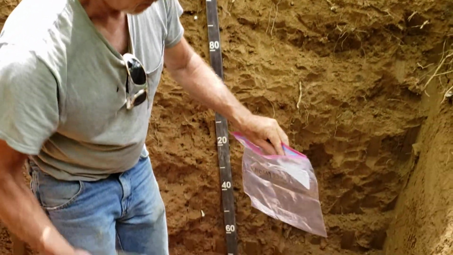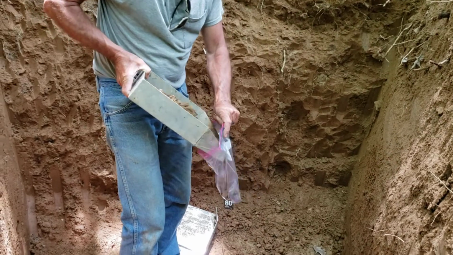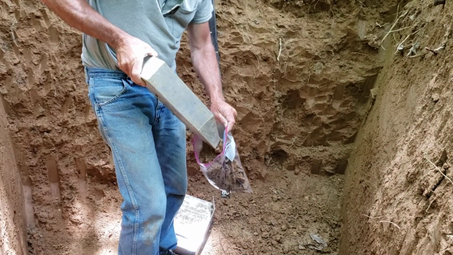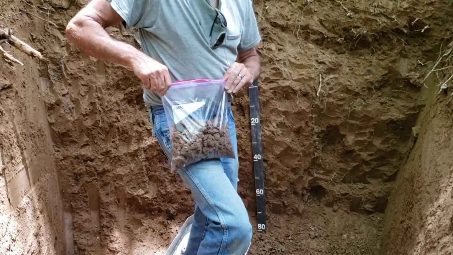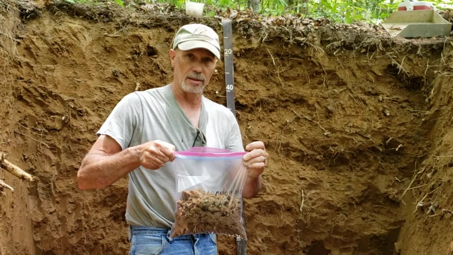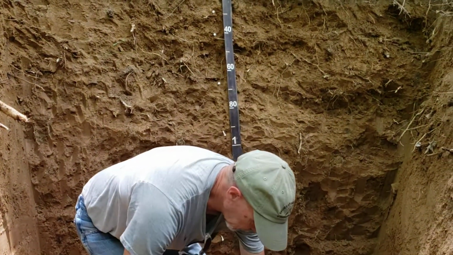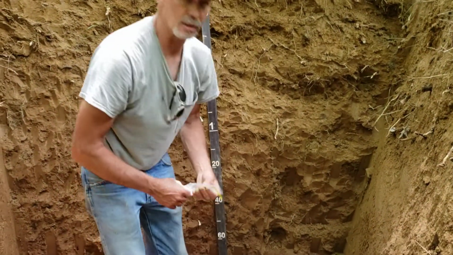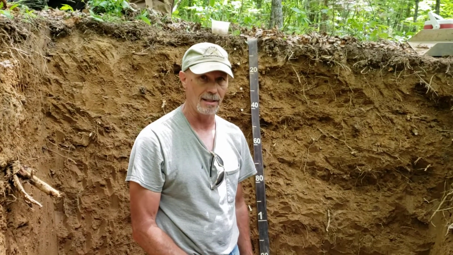We'll put this bulk sample into the bag. And then we'll seal that bag up to send it to either the University of Missouri or Lincoln. Okay, so that's the bulk sample, and they'll get most of the soil physical and chemical properties from that.